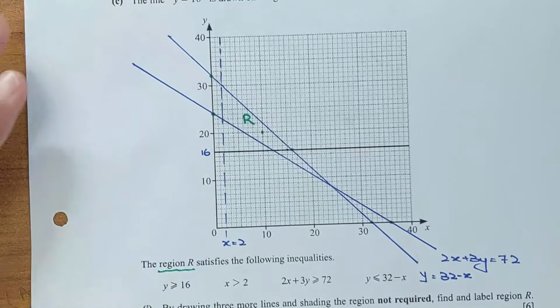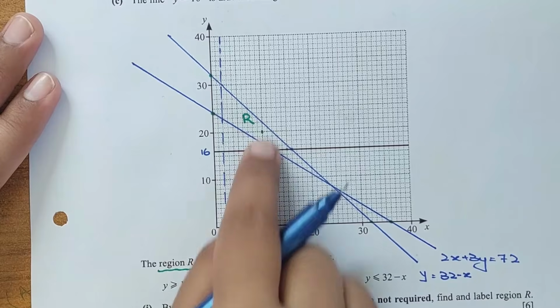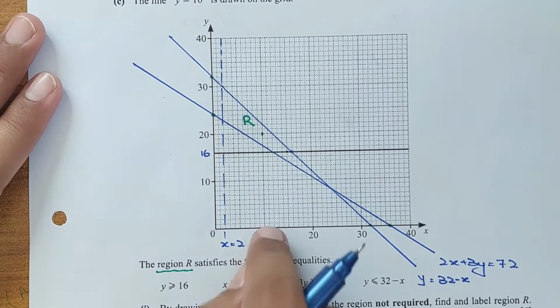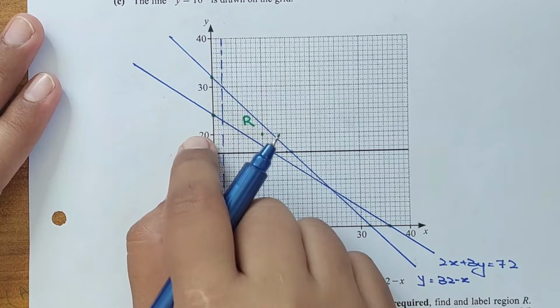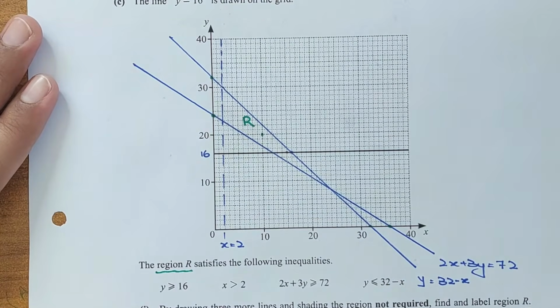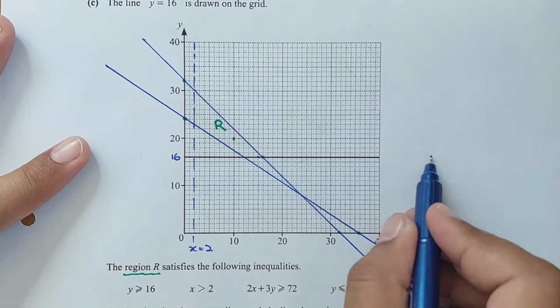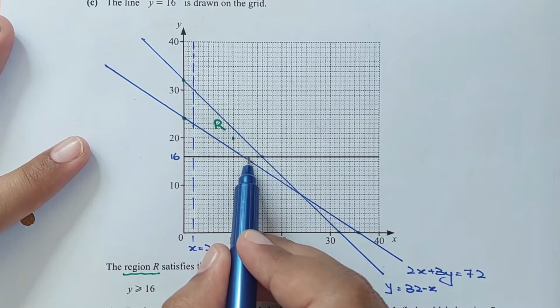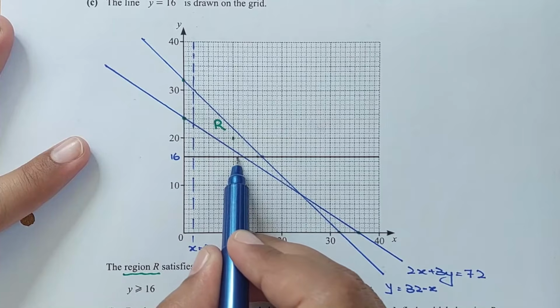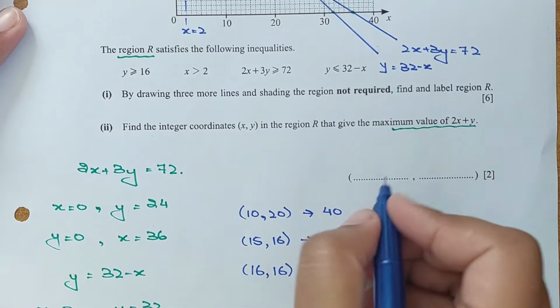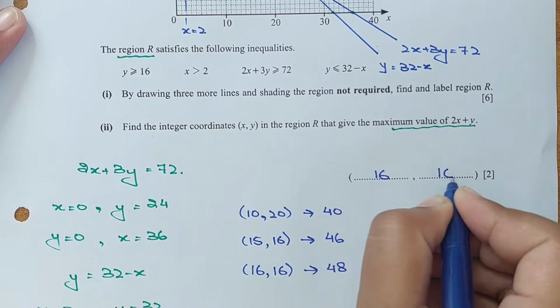So as you can see, if you go up like at 10, 20 in the region R, the values are more than x is 10 and y is 20, so we will get a smaller answer. And on this line, y equals 16, x values would be 11, 12, 13, 14, 15, 16. At 16 we are getting the maximum one, so the coordinates are 16 and 16. I hope this is clear now.